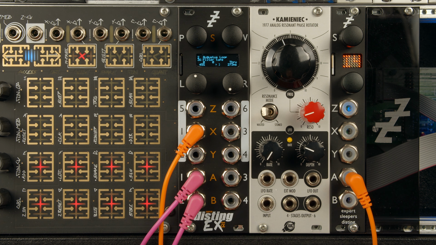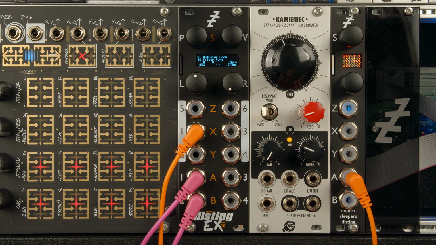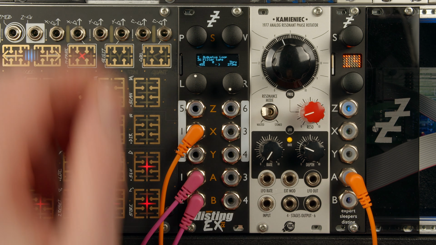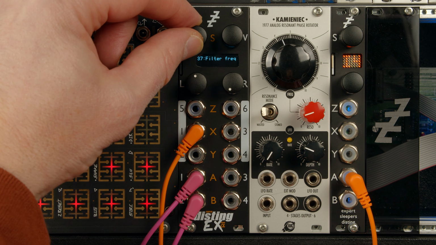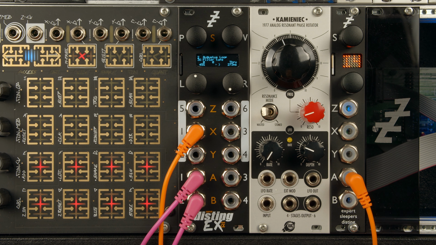Hello, I'm going to show you two new features in the Augustus Loop algorithm in the disting EX firmware 1.13. The first is a filter. The VST version of Augustus Loop has always had a filter in the delay loop, which the disting EX version didn't, so now it does. So three controls for that: filter type, filter frequency, and filter Q or resonance. So let's give it a sound.